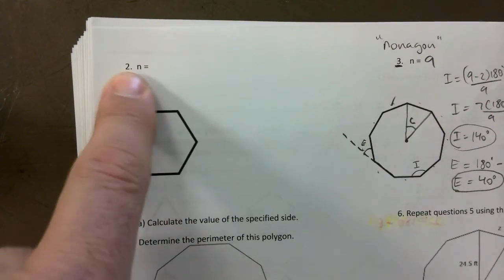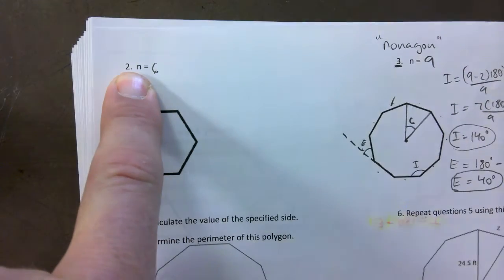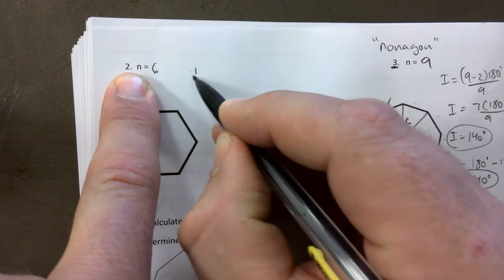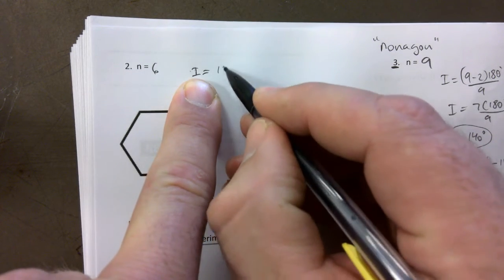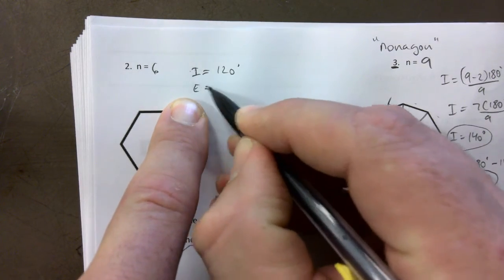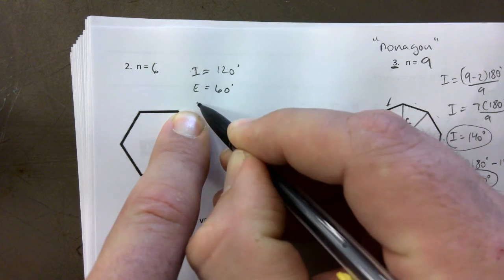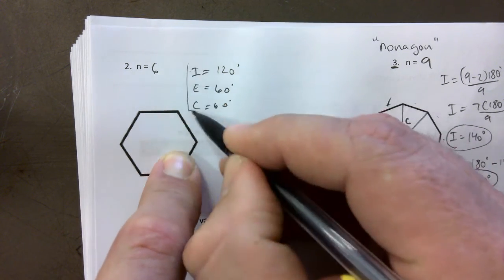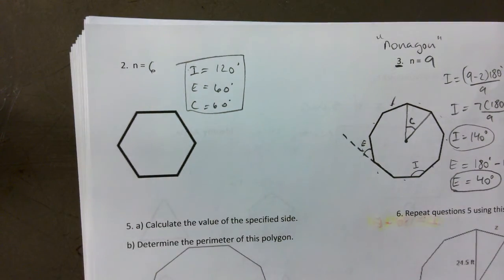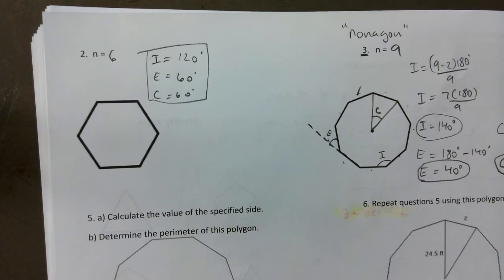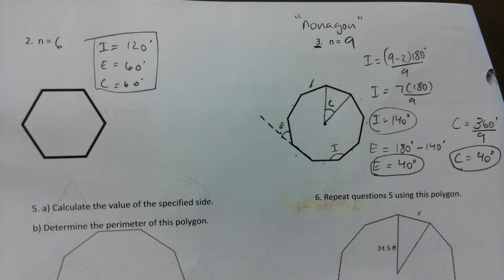If you want to try this one here, this one is a hexagon. The interior angle should be 120. The exterior will be 60. The central will be 60 as well. If you want to give that one a try, I'm just giving you the answers there.